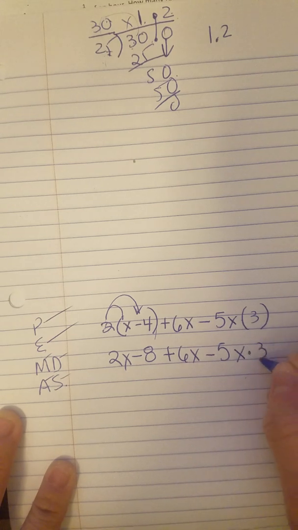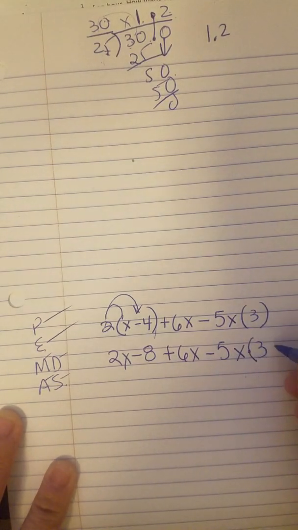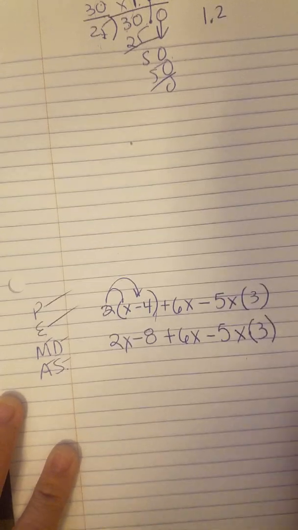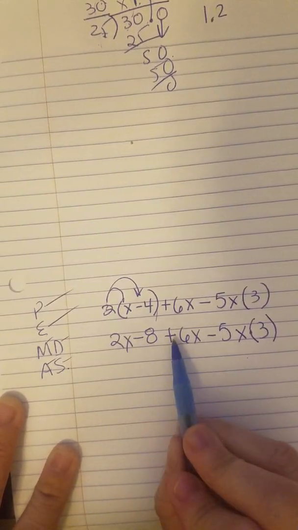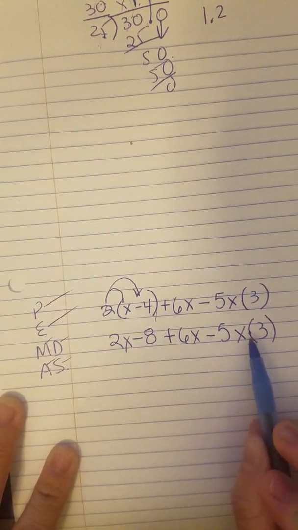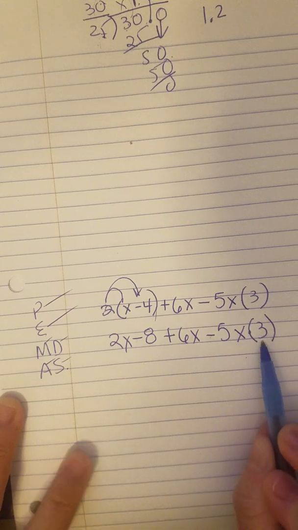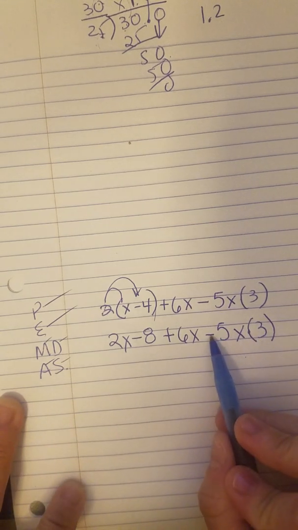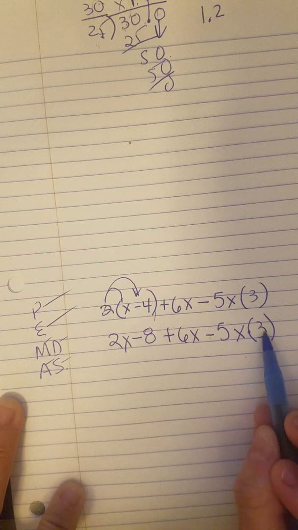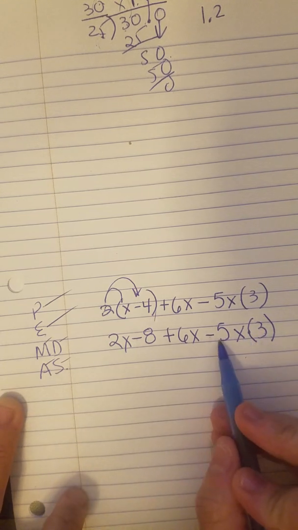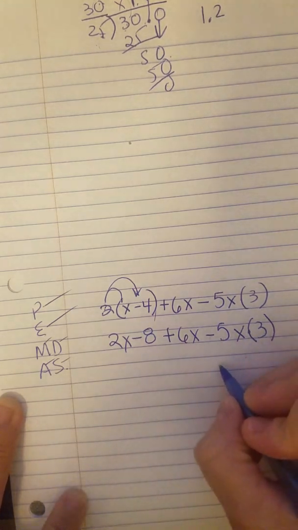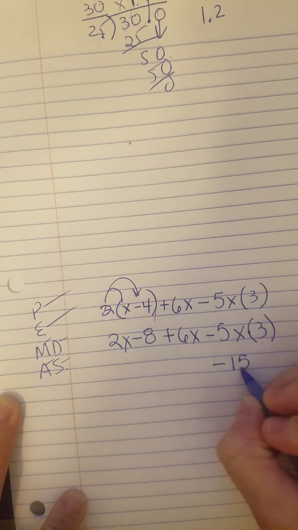And then your times 3, or your times, it doesn't matter. Regardless, you have subtraction, addition, subtraction, multiplication. Multiplication goes next. Now you look at this and you say negative 5x times 3. Well, negative 5x times 3 is negative 15x.